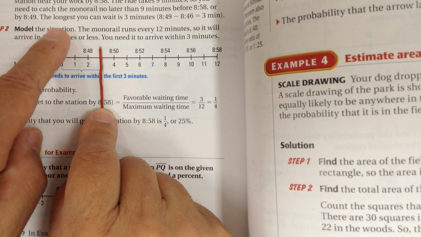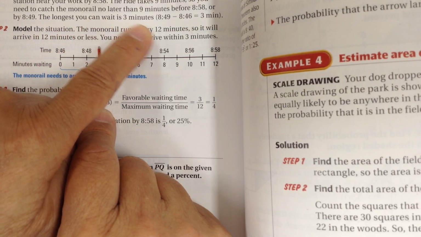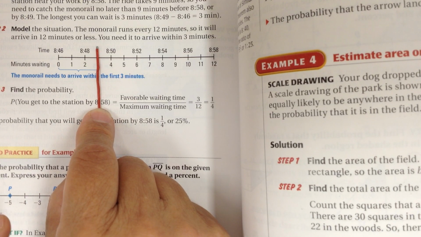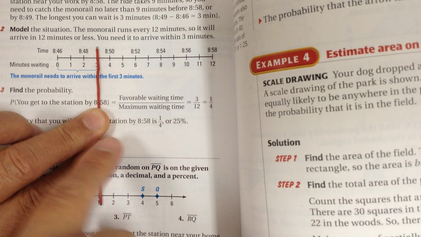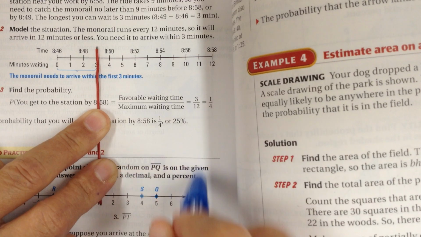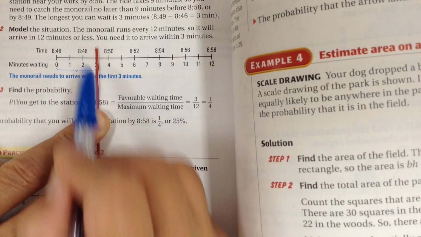The longest you can wait is 3 minutes, because your train comes every 3 minutes. That's where you want to be: 1, 2, 3, that's 3 minutes.